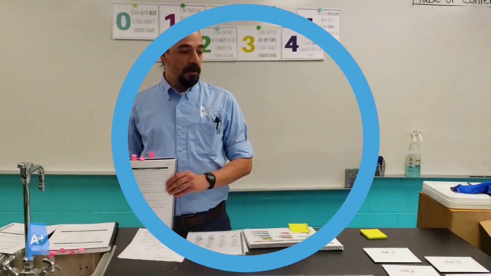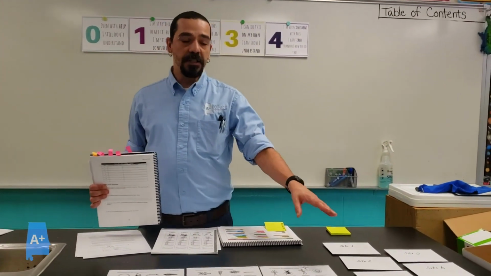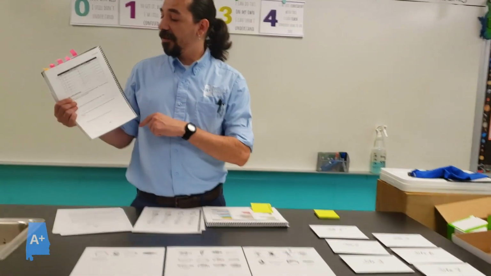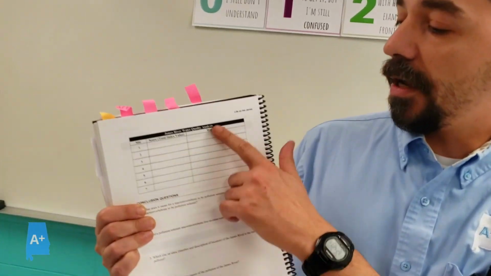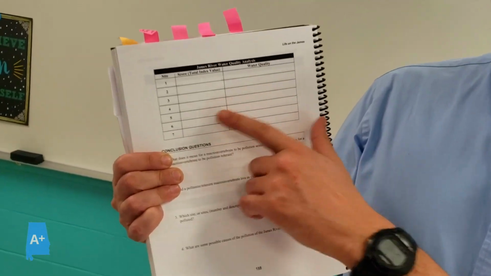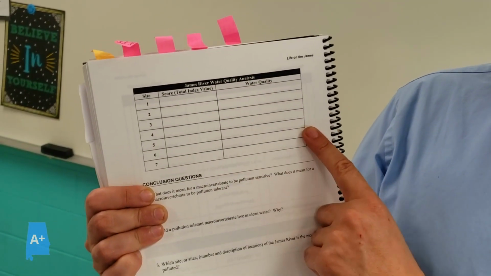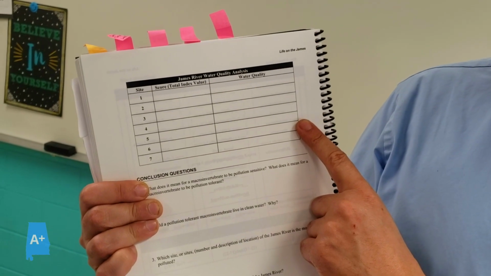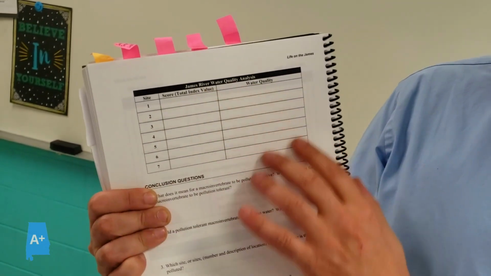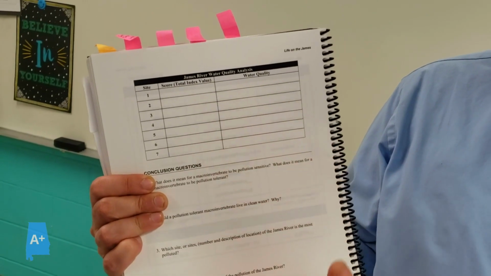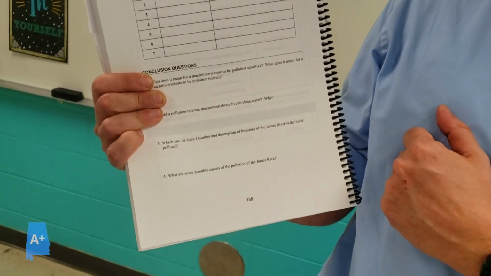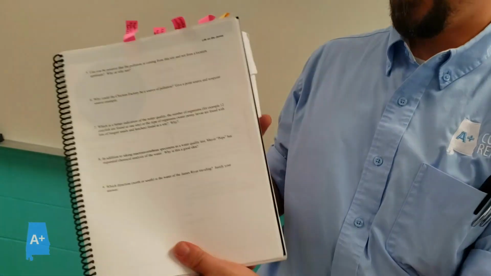After the students have been to each of the 7 sites and they've gathered their data, they have their total index value, they have their number and the water quality for each of the different sites. Now this over here will eliminate you having to sort through 7 different pages of all the different sites. It'll group all the information in one place before answering your conclusion questions on the front and the back.